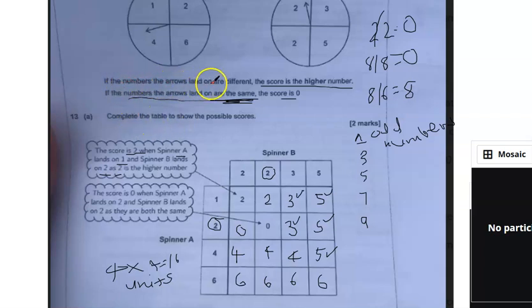So let's continue to read. If the numbers the arrow lands on are different, the score is the higher number. So this relates to this one here. If the numbers the arrow lands on are the same, then it is a 0. So this one relates to 2, 2 equals 0, or 3 and a 3 will equal 0. Because we know this rule, we can now complete this table.